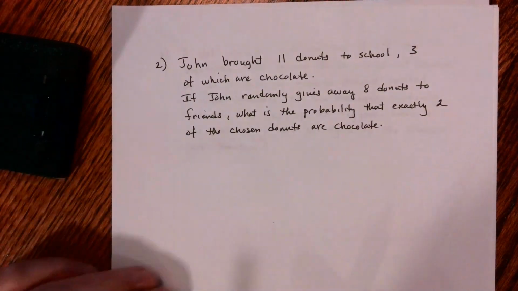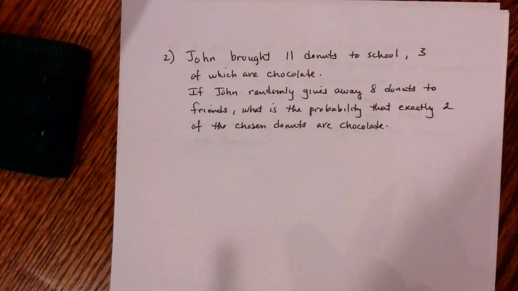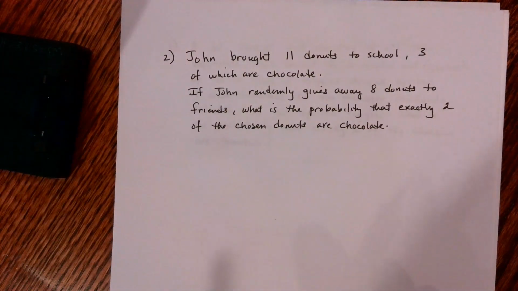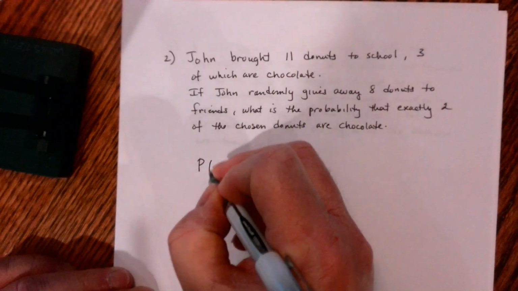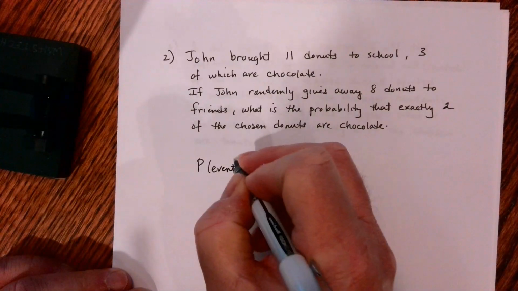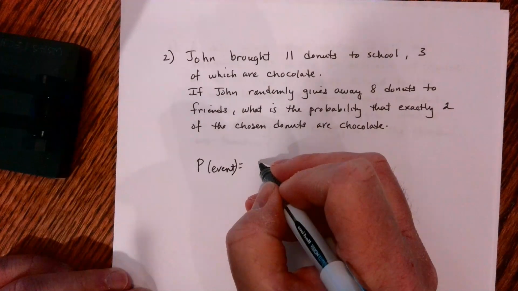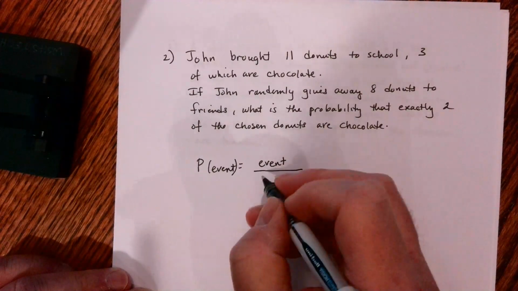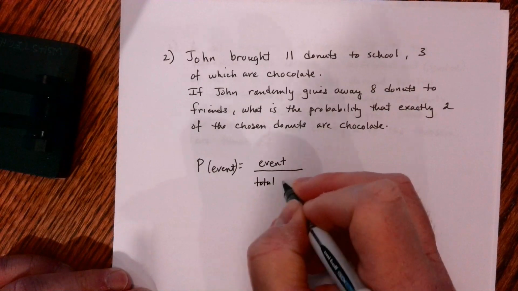It says John bought 11 donuts to school, 3 of which were chocolate. If John randomly gives away 8 donuts to friends, what is the probability that exactly 2 of the chosen donuts are chocolate? All right, now this problem is a little bit more complicated. But at the end, we're still going to end up with finding a probability. So let's remember, the probability of the event is equal to basically the event all divided by the total outcomes.